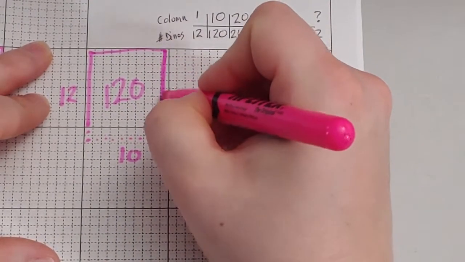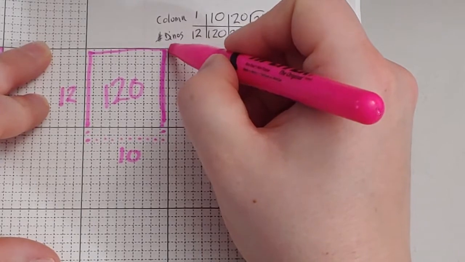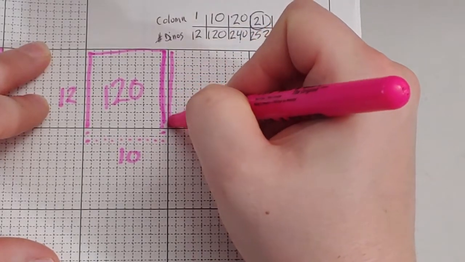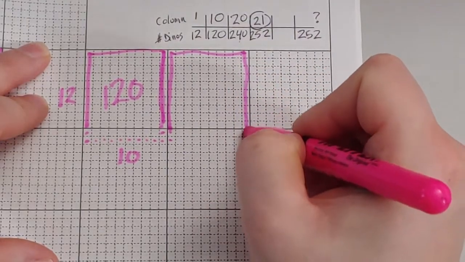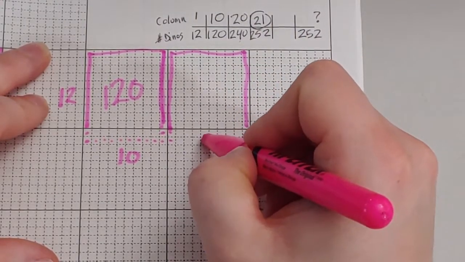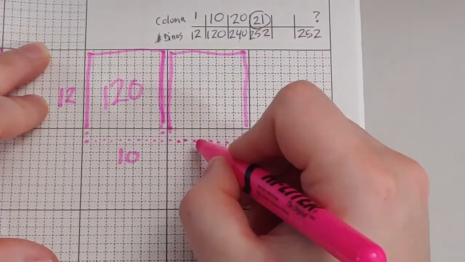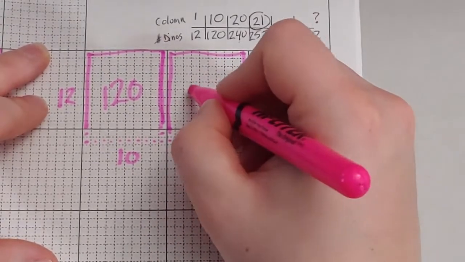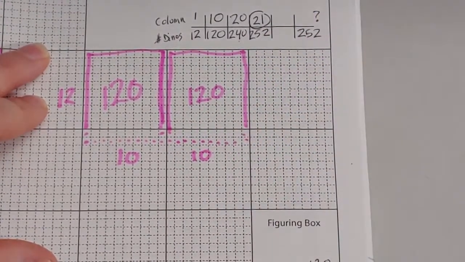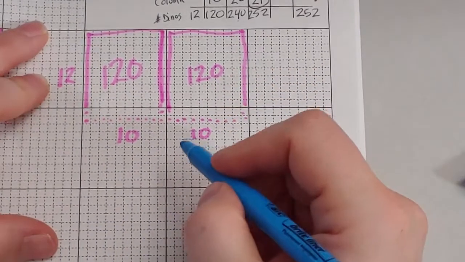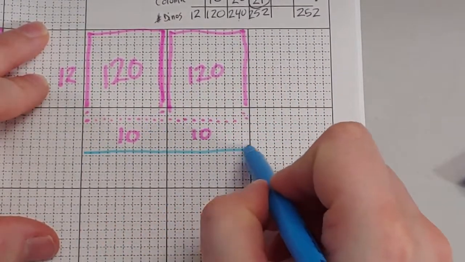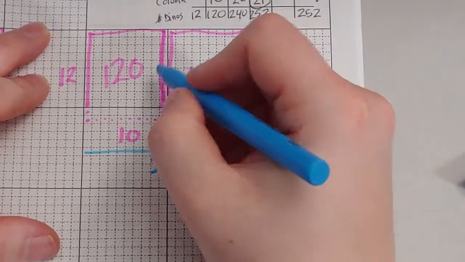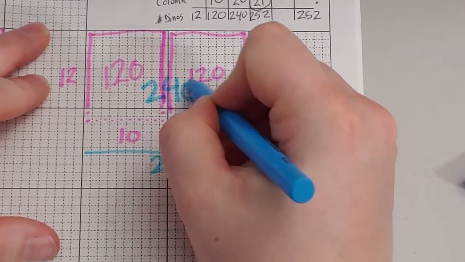Then I probably doubled that a second time. Together, that's 20 groups. So that's 240.